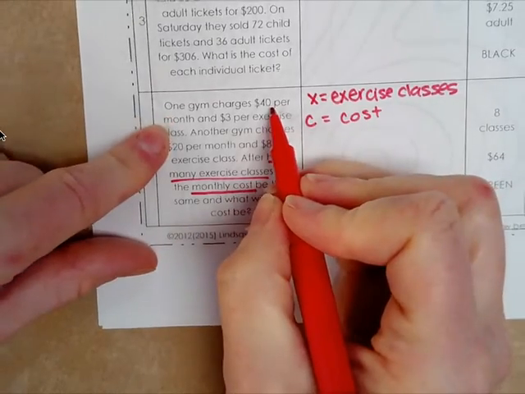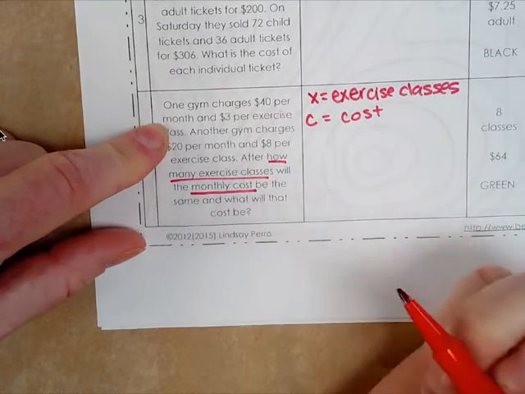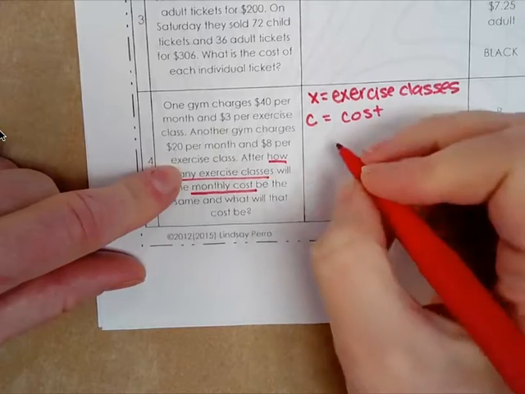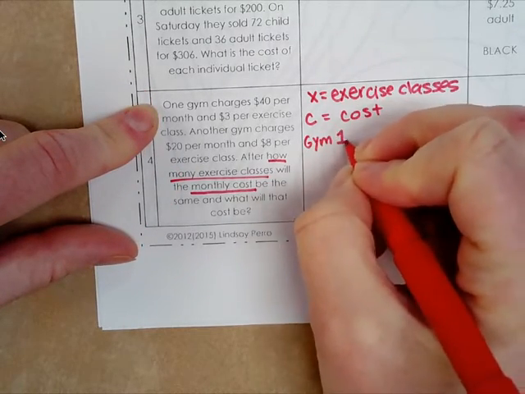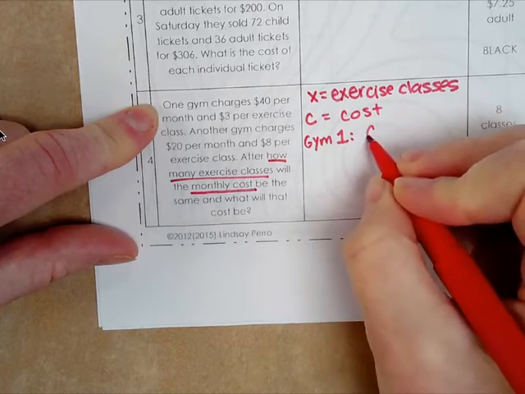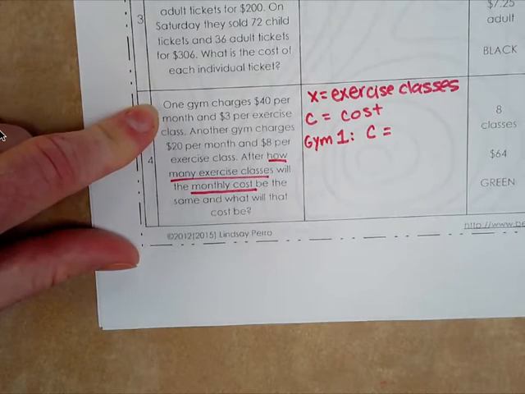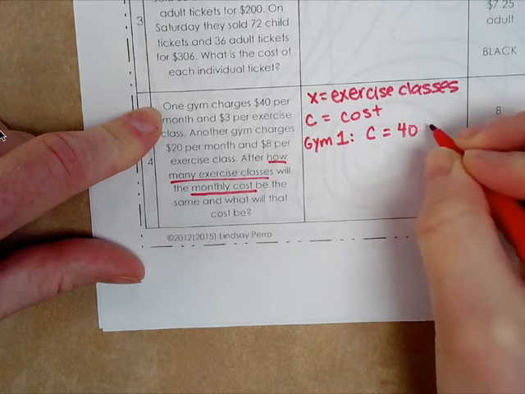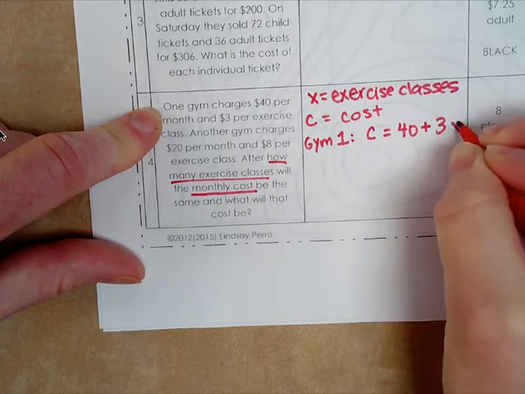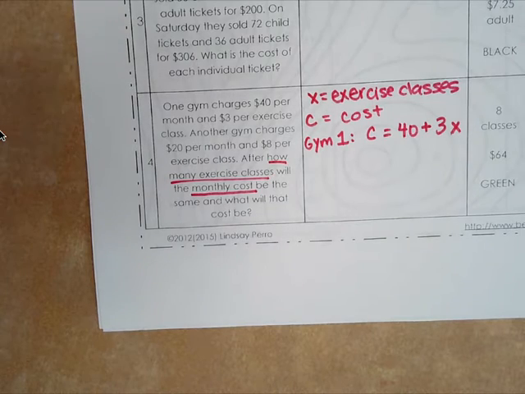So it's just $40 per month plus $3 per exercise class. So the total cost for Gym 1 is found by doing $40 plus 3 per exercise class. Or you can do 3x plus 40.